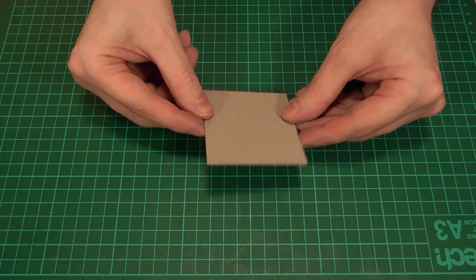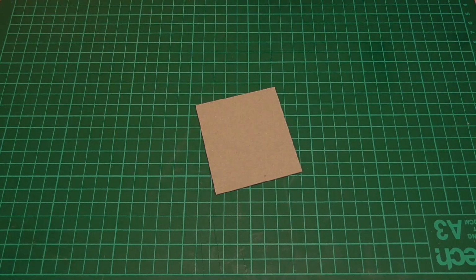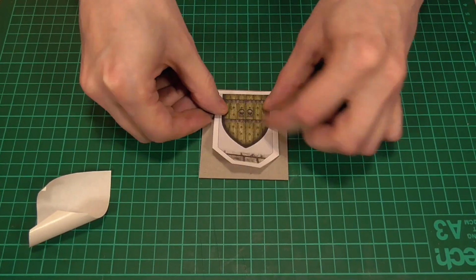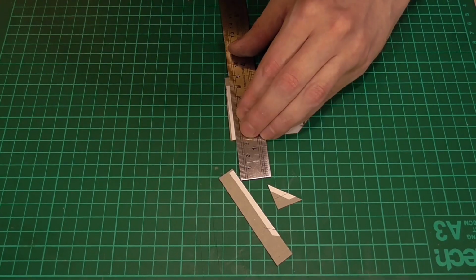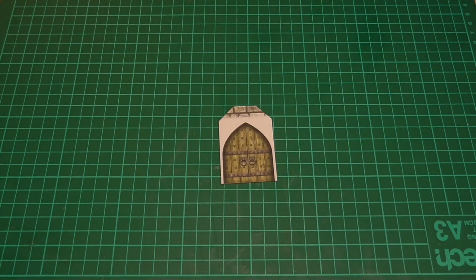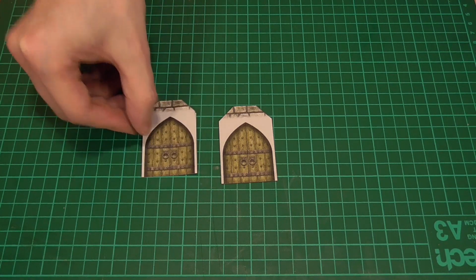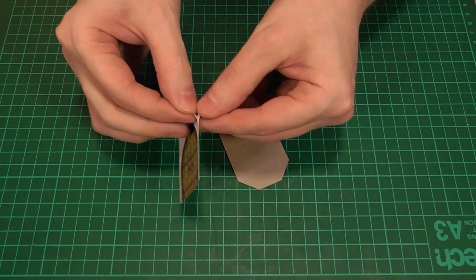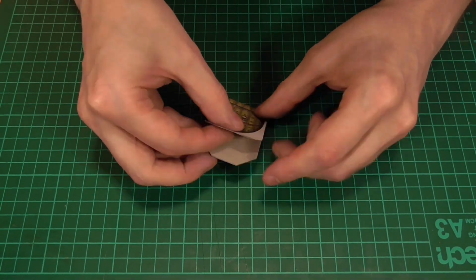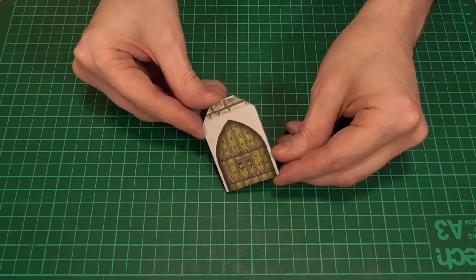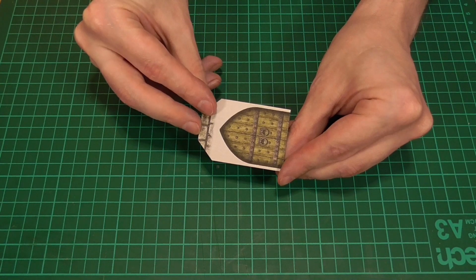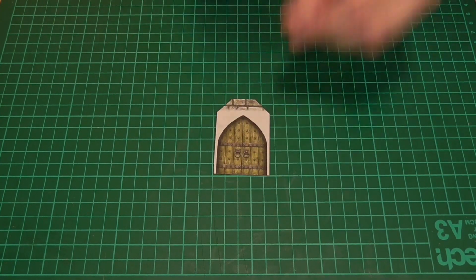Okay, so while that's drying, we can move on to the door itself. And for this, we'll take some of the thinner 1mm card again, and we'll stick one of the door textures on top of that, like you can see here. And then simply cut that to size. There you go. Then we'll cut out another doorway exactly to size and carefully stick that to the back, making sure that it's nicely aligned. And with any luck, that should result in something like this. So yeah, that's the door done.